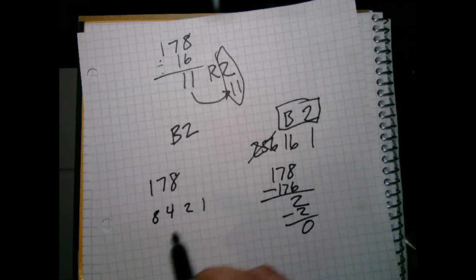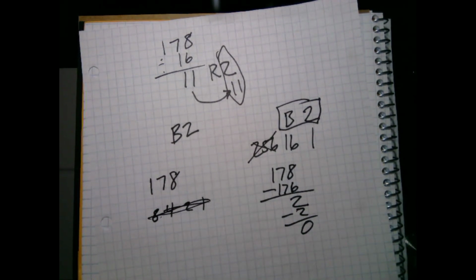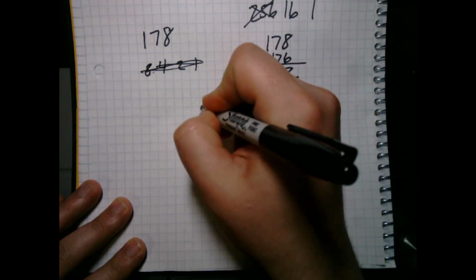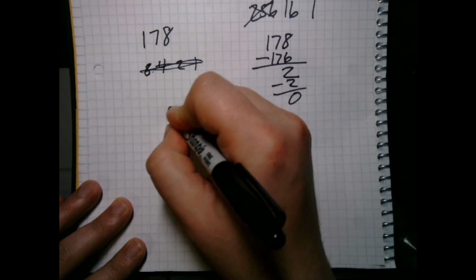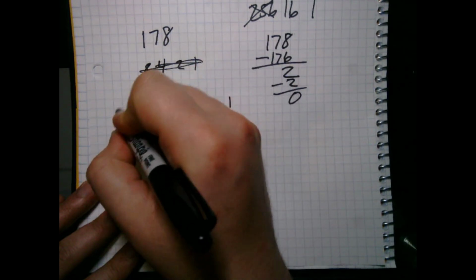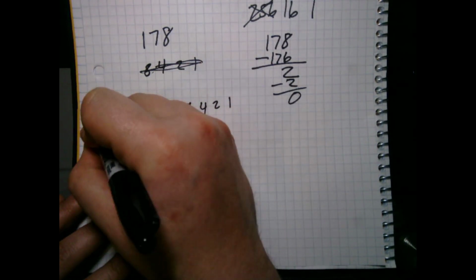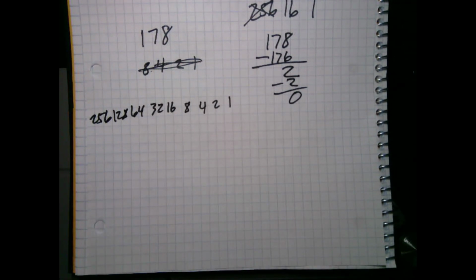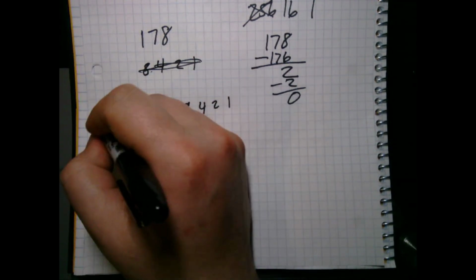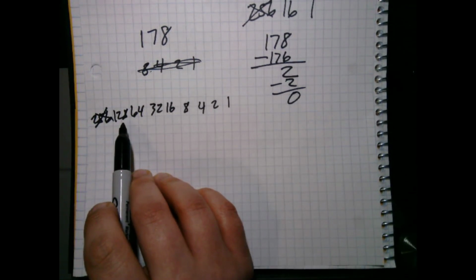I have to rewrite those because I'm running out of space, but 1, 2, 4, 8, 16, 32, 64, 128, 256. There we go. So we hit 256, which is what 178 can fit into, so we can cross that out. We're going to start with 128.